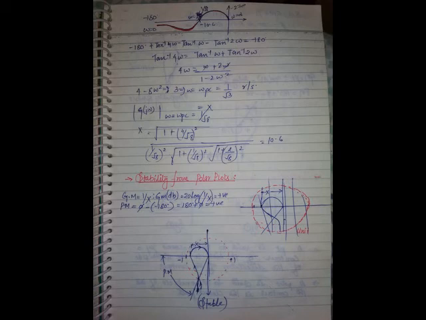Now say this is the shape of the polar plot given. I am taking the critical point here. What is the significance? We will see later.